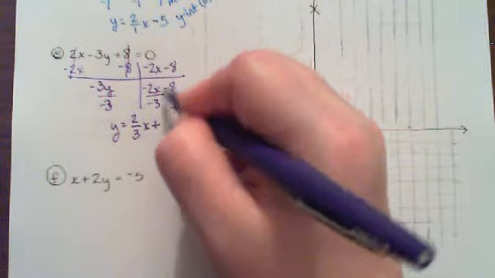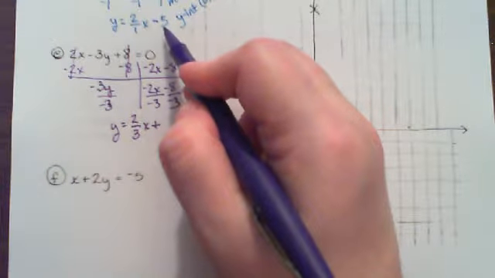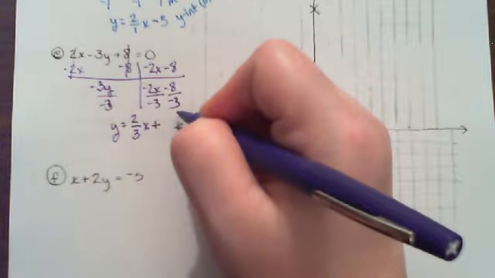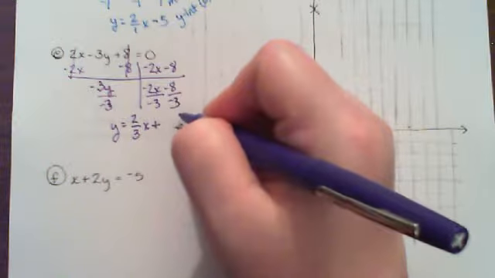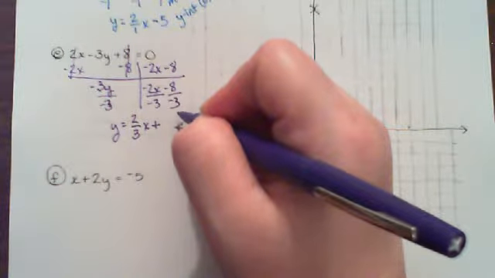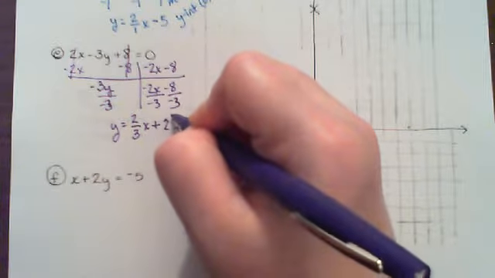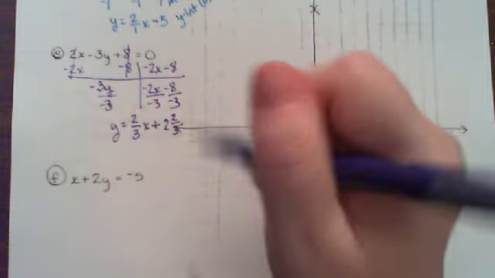Only problem is we didn't want this to be a fraction. We wanted a whole number. If you can't find a whole number, you might should go for a decimal or mixed number when it comes to this particular number here for your y-intercept, because that's easier to graph. So 3 goes into 8 2 whole times with 2 left over. So that's 2 2/3. We can graph that.